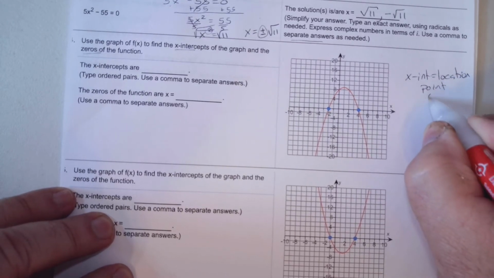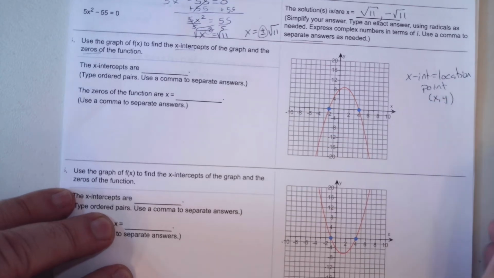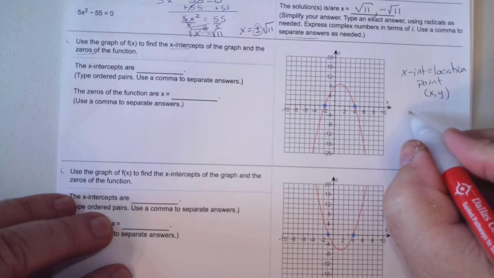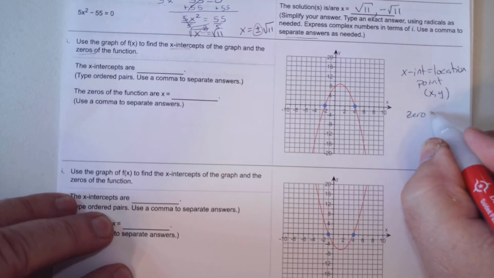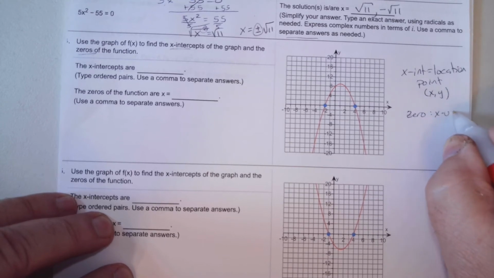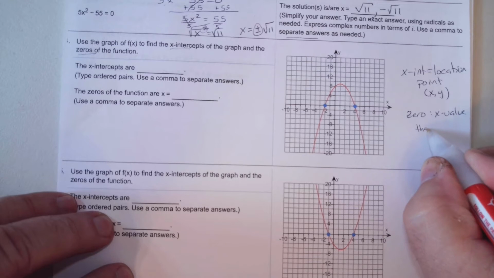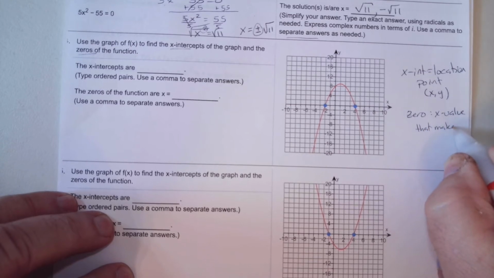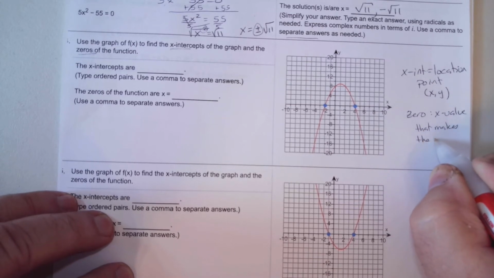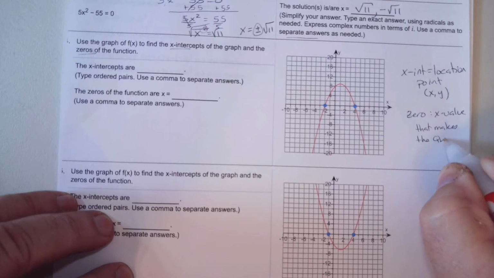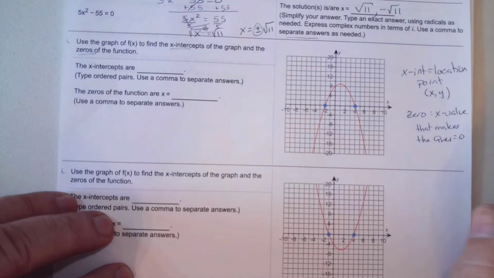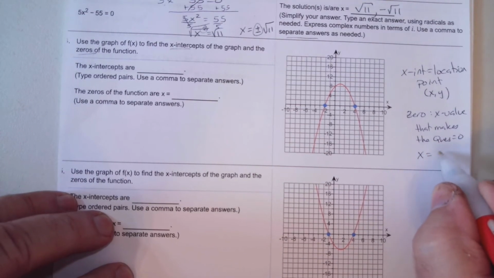So the answer has to be in an x and y coordinate. The zero is an x value. That makes the answer 0. Makes the equation equal to 0. So it's a number. X equals a number.